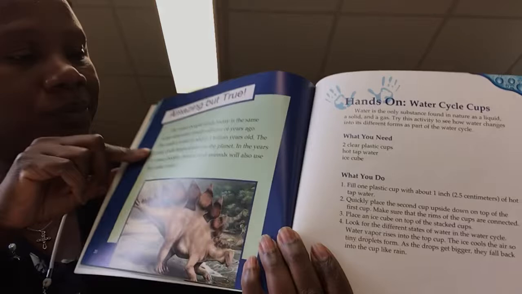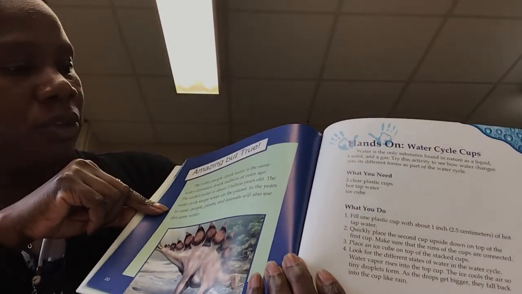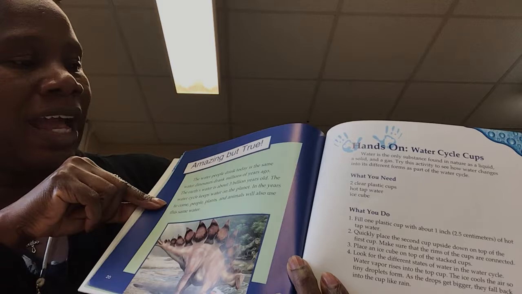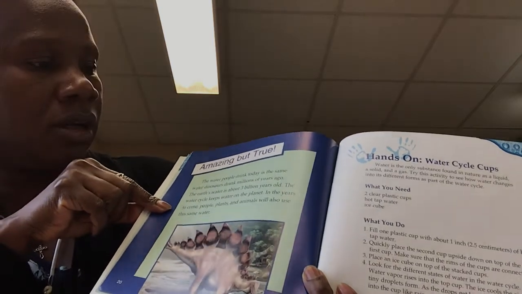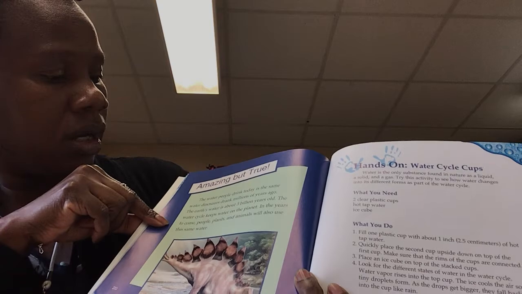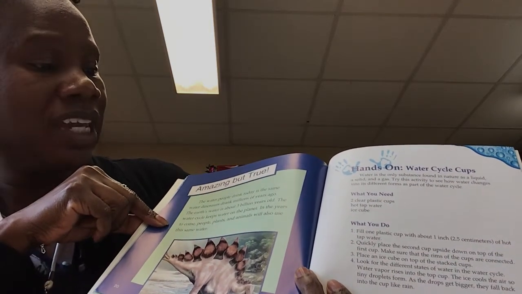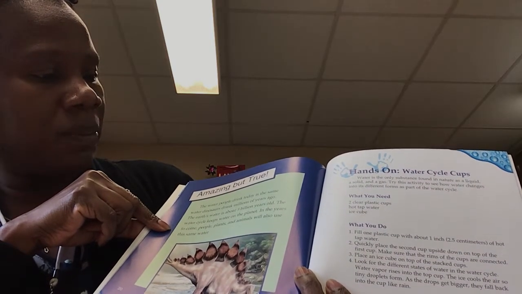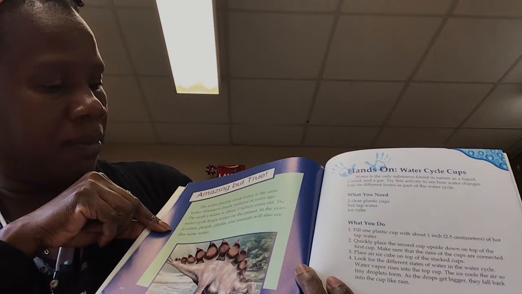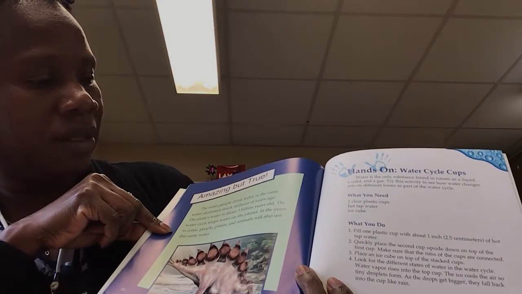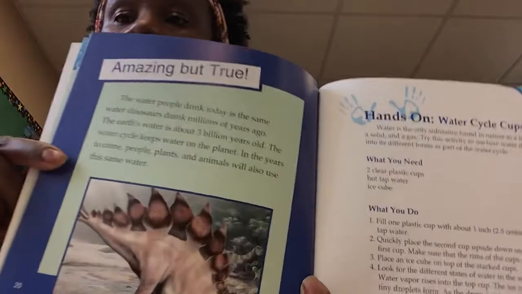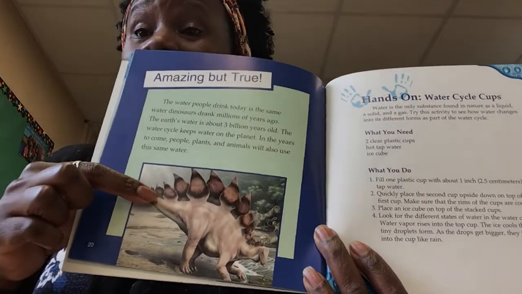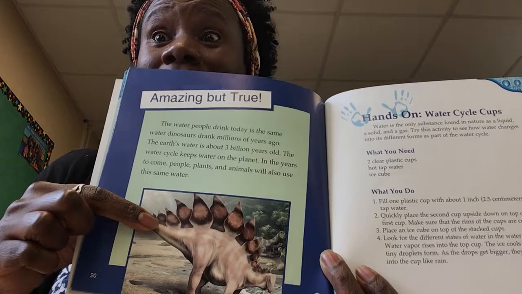Amazing but true. The water people drink today is the same water dinosaurs drank millions of years ago. The Earth's water is about 3 billion years old. The water cycle keeps water on the planet. In the years to come, people, plants, and animals will also use the same water. Did you know we were using the same water as dinosaurs? That's amazing! I didn't know that. I learned something new again.